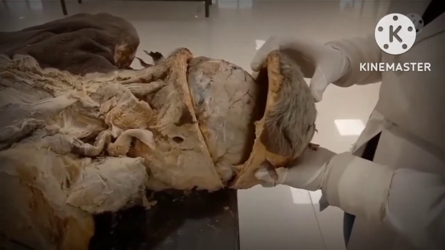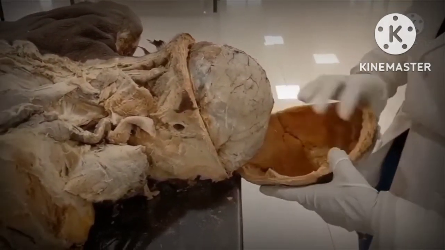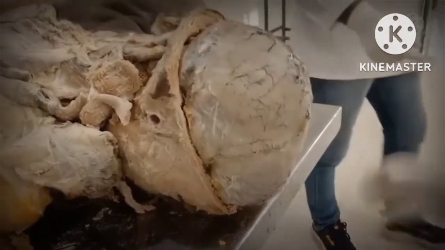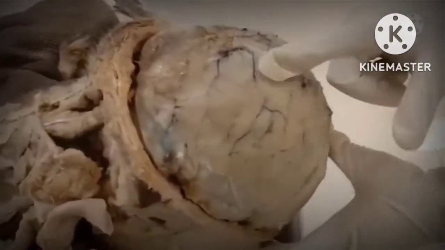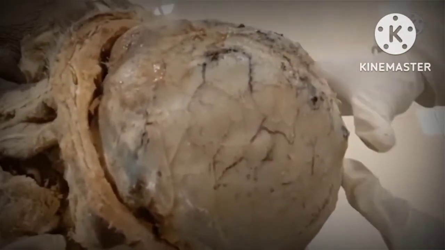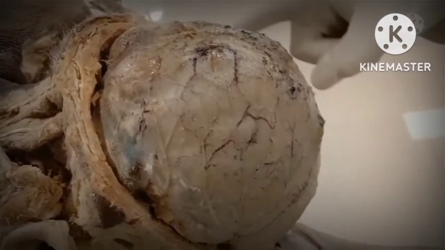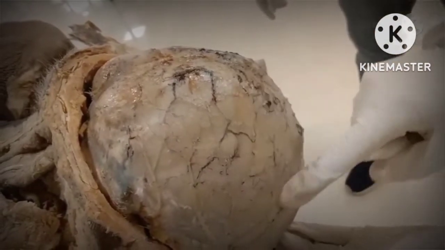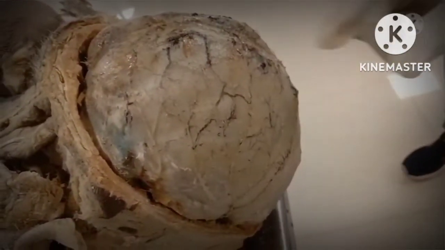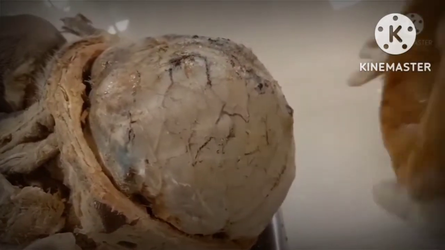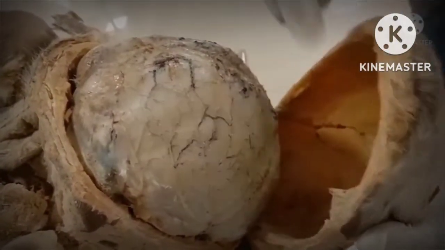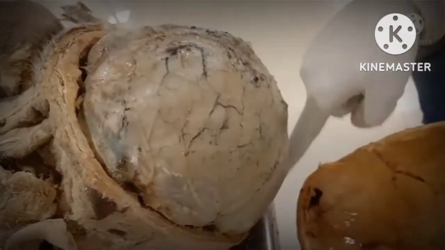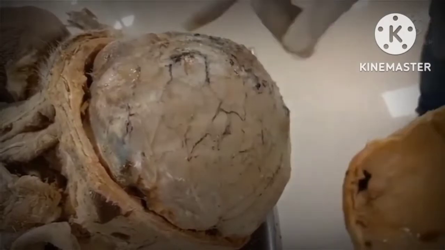Now you can see we have removed the skull cap, and finally you can see this whitish structure, which is called the dura mater. This is the layer which covers the brain. It is the outermost layer, which is further divided into two layers: the outer endosteal layer and the inner meningeal layer. This whole structure is the endosteal layer, which lies inside the skull cap. It is called endosteal because it is stuck to the osteum, that is, the bone.